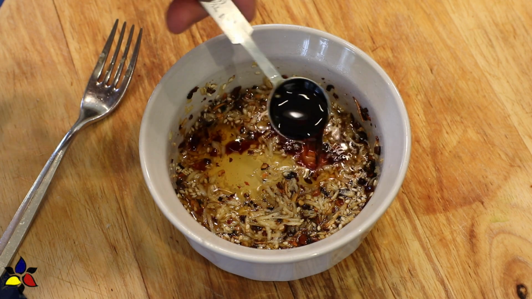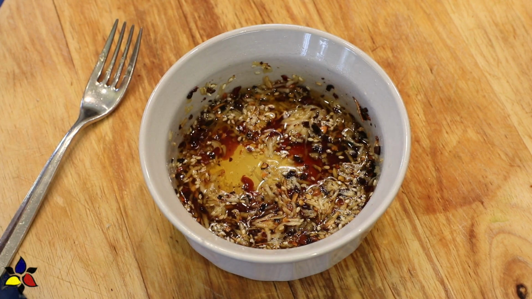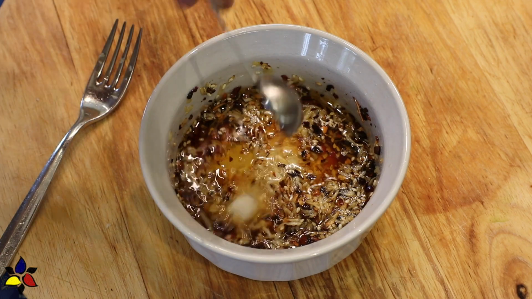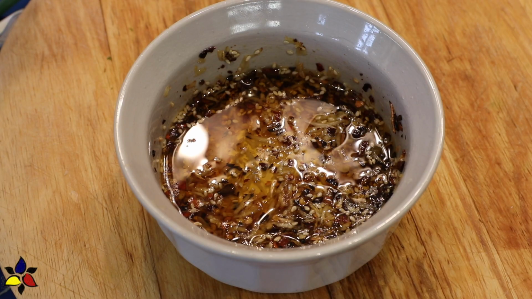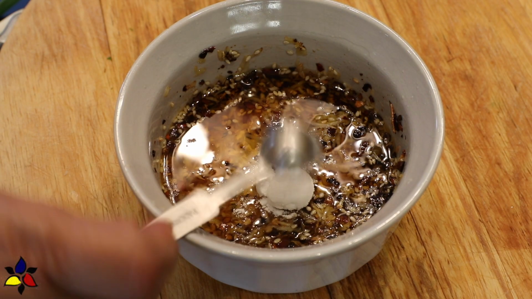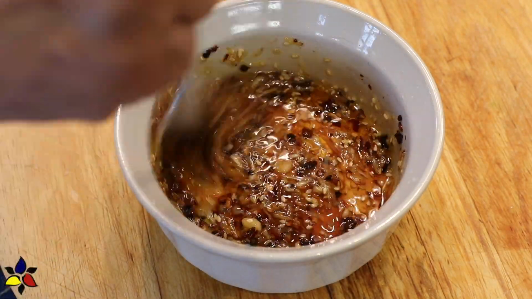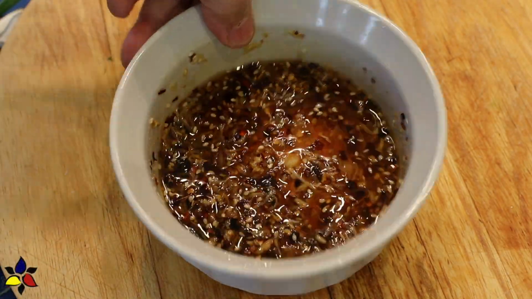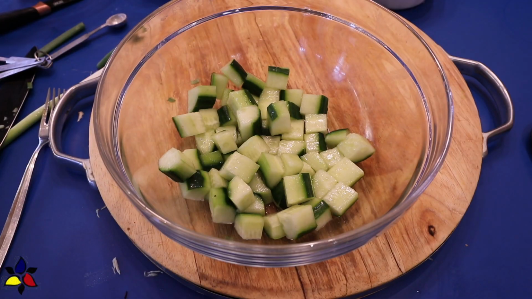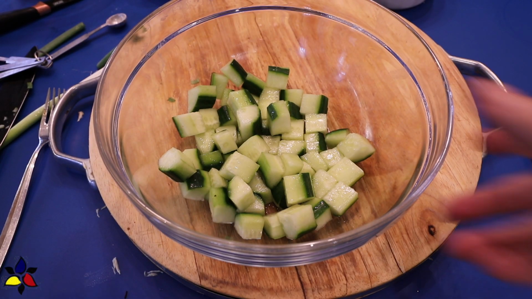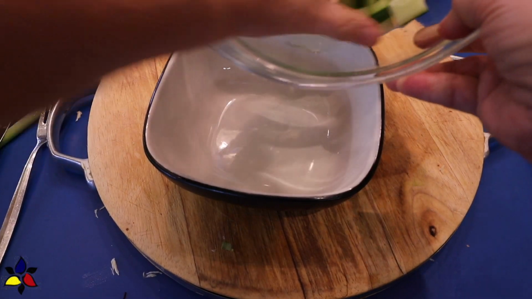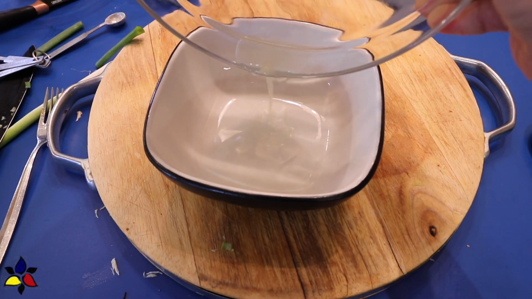To this, you add your gluten-free and sugar-free tamari, the vinegar, and the confectioner powder sweetener. Stir everything very well until you have noticed that the sweetener has completely dissolved in the oil. Then put this aside for a moment because it's time to drain the cucumber water from the bowl with the cucumbers.